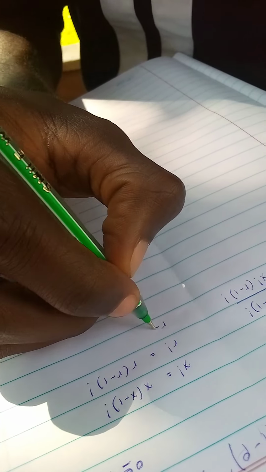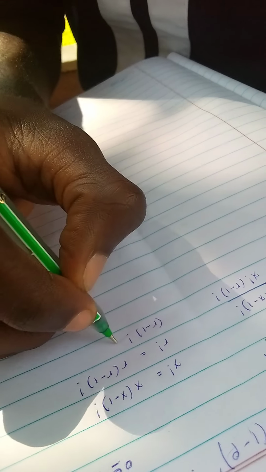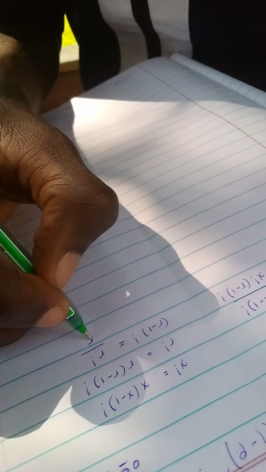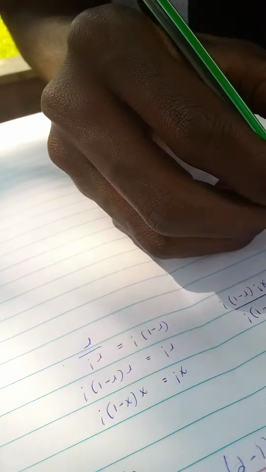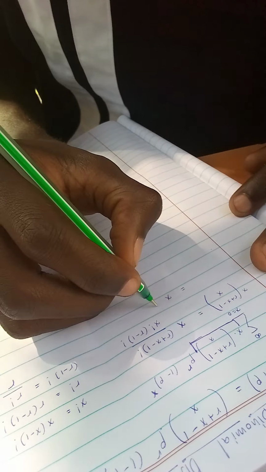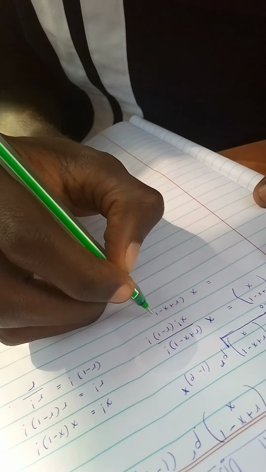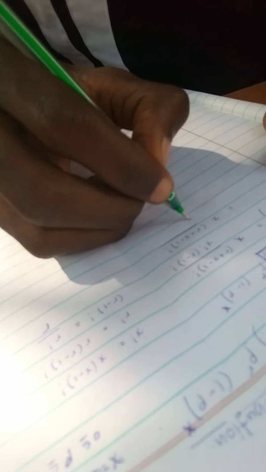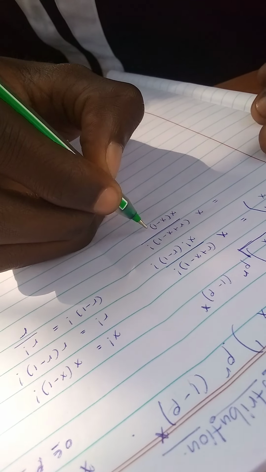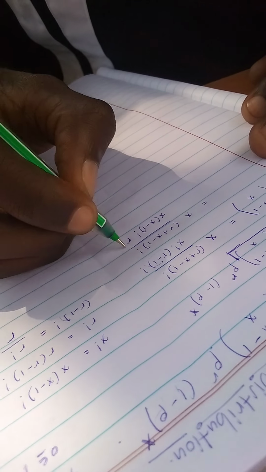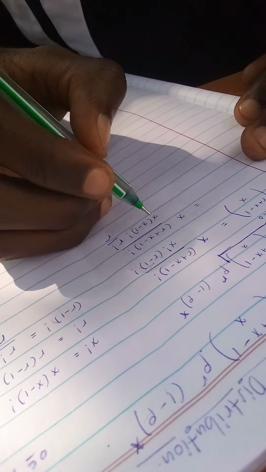That means my (r minus 1) factorial, if I make it the subject, is the same as r factorial over r. That means this is x times (r plus x minus 1) factorial over x times (x minus 1) factorial, and my (r minus 1) factorial, which is r factorial over r.